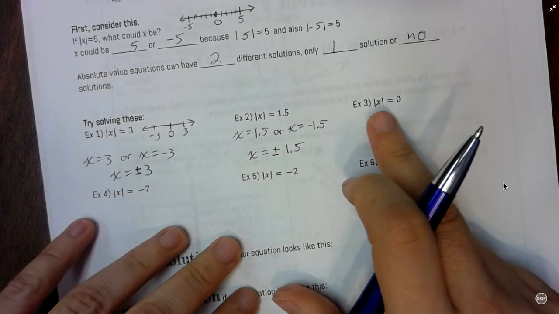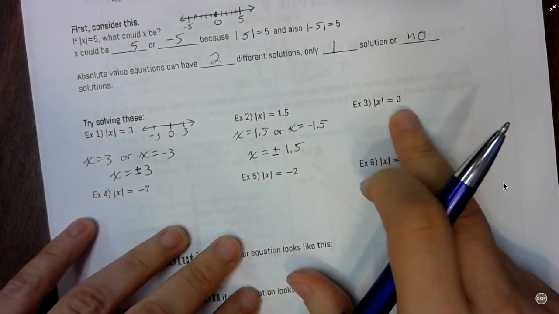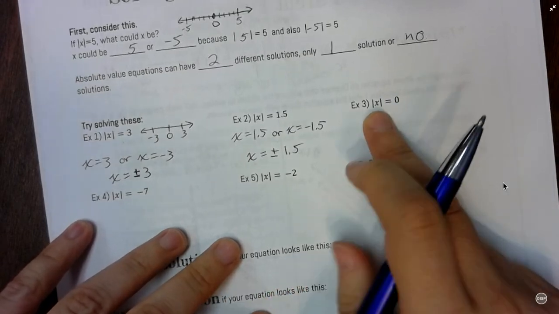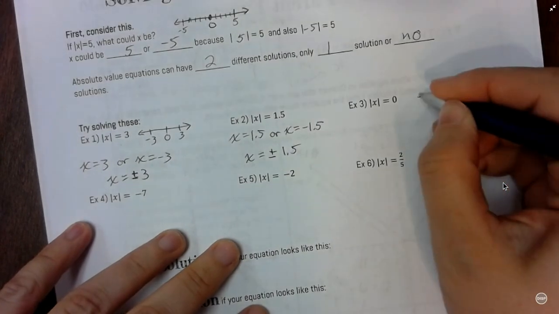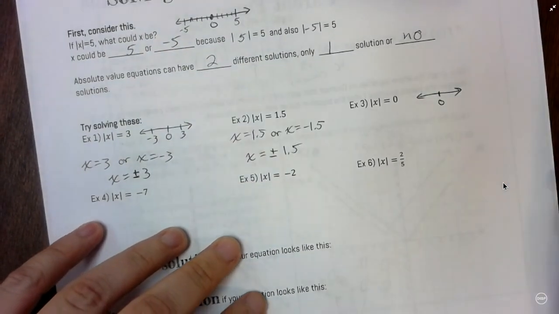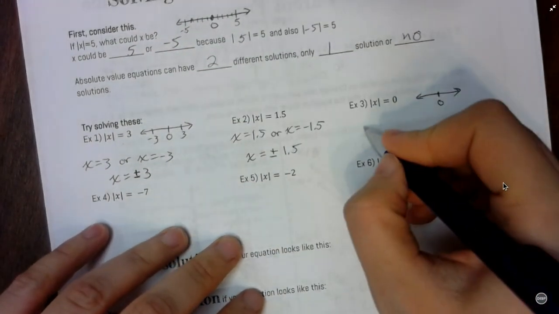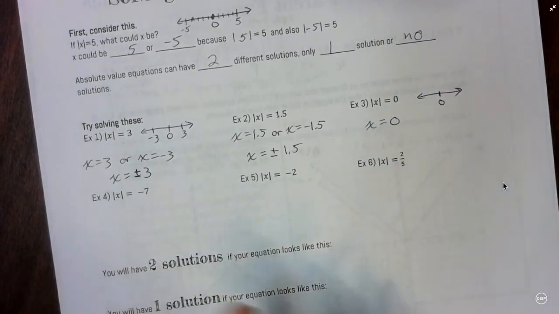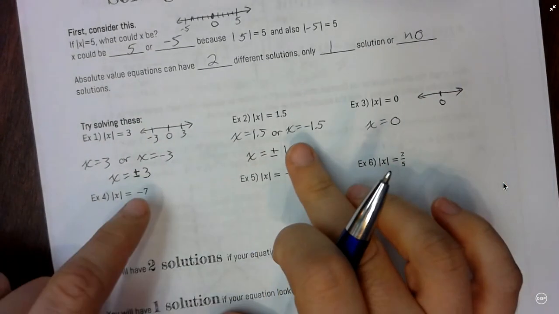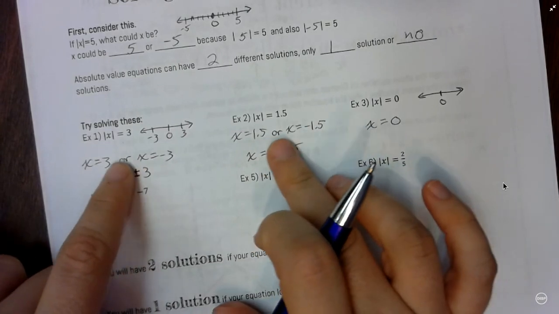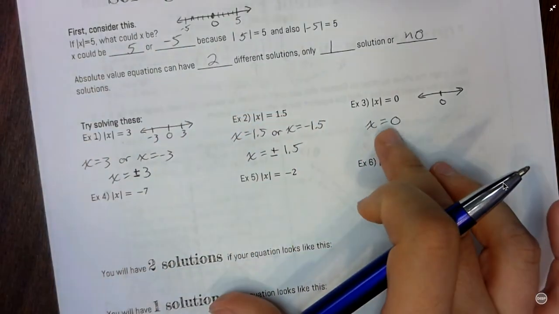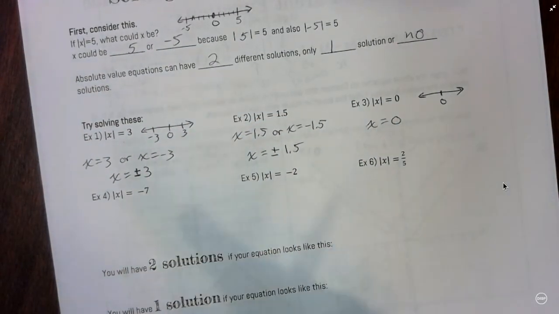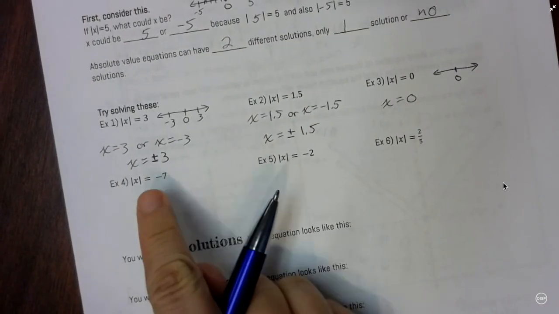Example 3. If the absolute value of x equals 0, what could x be? Well, the only number that is exactly on 0, no distance, is 0 itself. So x has to be 0. So we've seen already functions with two solutions, functions with one solution. Now we're going to see a function with no solutions.